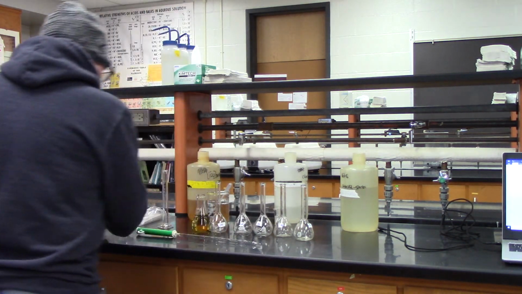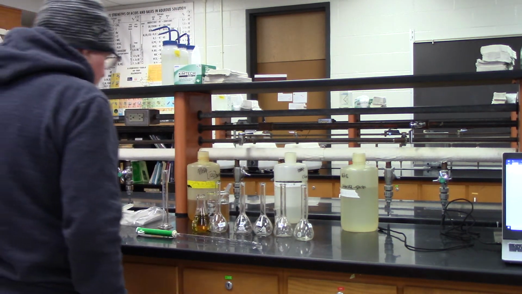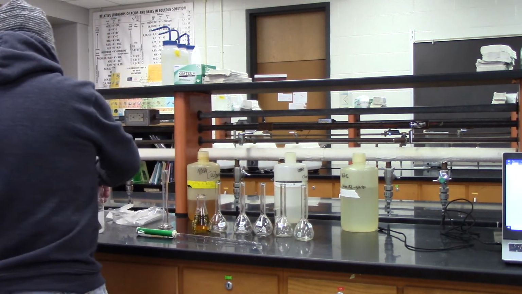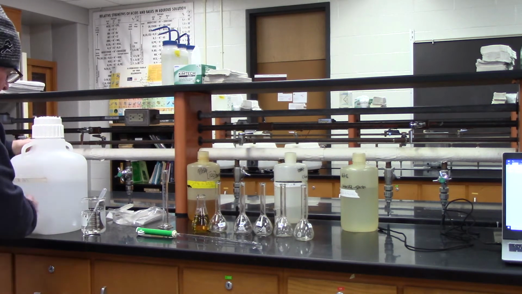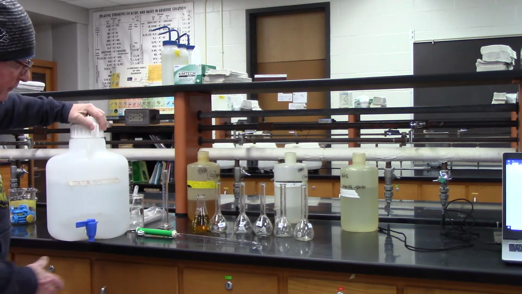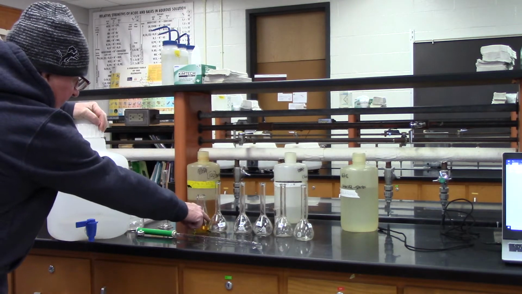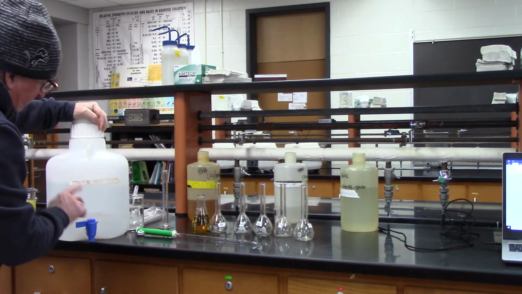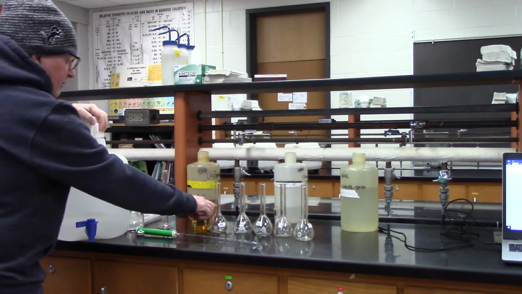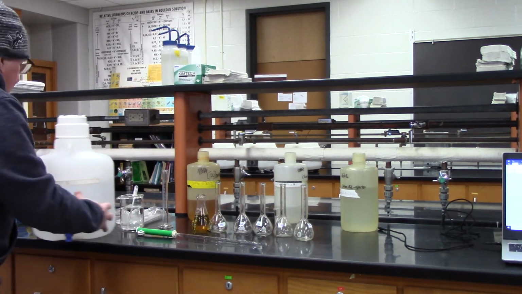So let's get going on that. So if you see the way I have it set up here, this guy here is what I'm going to be filling. After I add the two substances, I'm going to use 0.1 molar nitric acid instead of water to bring them up to their final volume.